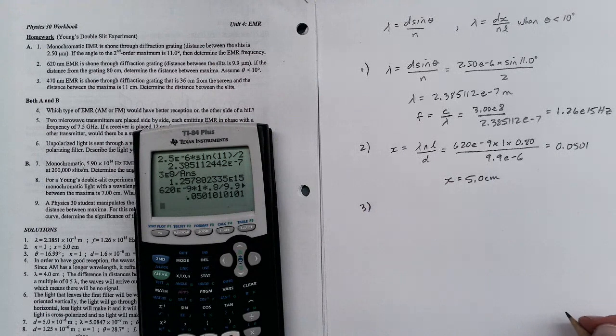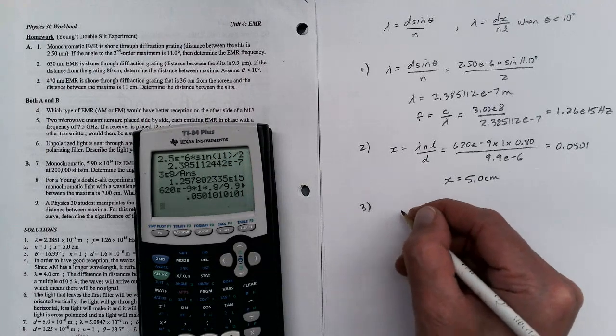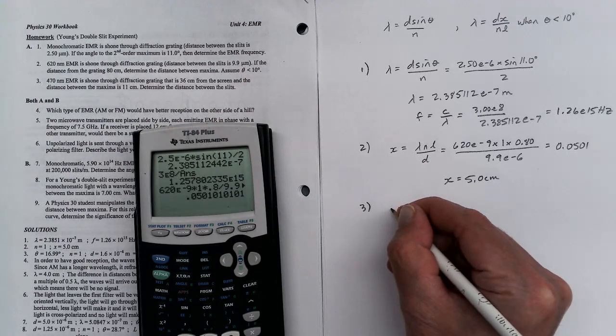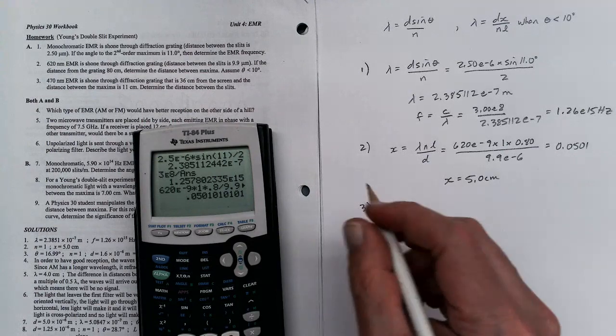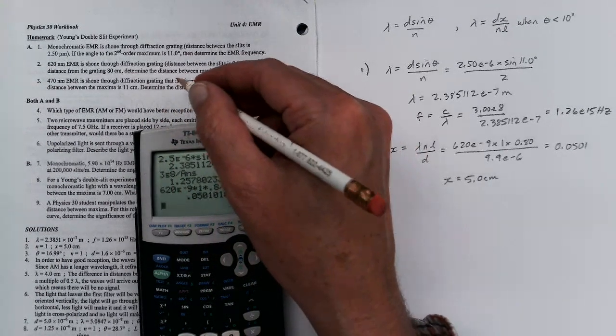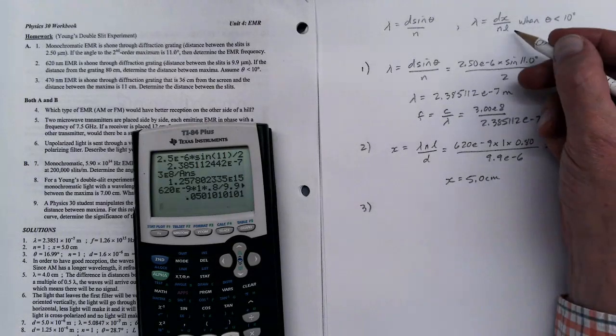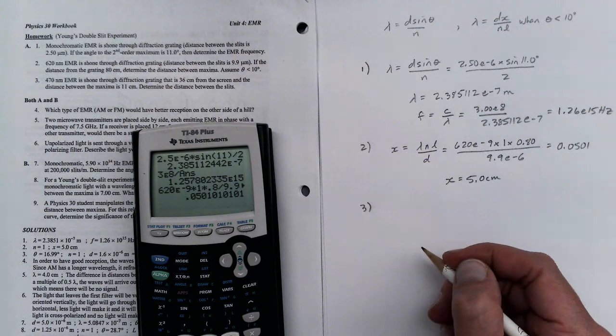The third one: 470 nanometer EMR is shown through a diffraction grating that is 36 centimeters from the screen, and the distance between the maxima is 11 centimeters. Determine the distance between the slits. So that would be the lowercase d. So solving for d, notice no angle is being given. So what we want to do is right away just use our second equation here. Okay. Then again, we can double check the angle.